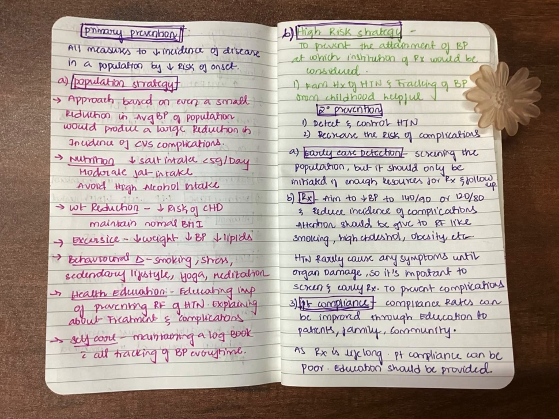Coming to high risk strategy, it is to prevent the attainment of BP at which the institution of treatment would be considered. Familial history of hypertension will be considered, and then you have to track the BP from early childhood to adulthood, which helps in identifying who are at the risk of developing high BP and treating them properly, and giving them early treatment will be very helpful for them. Right? So this is about high risk strategy. We have to find people who are at high risk, and we should initiate the treatment early.